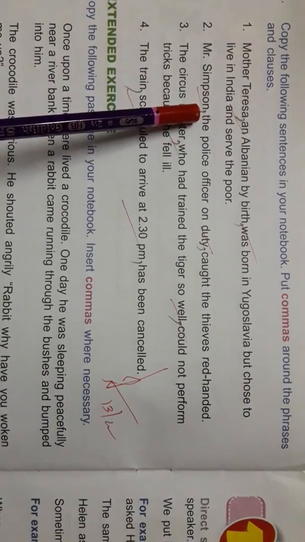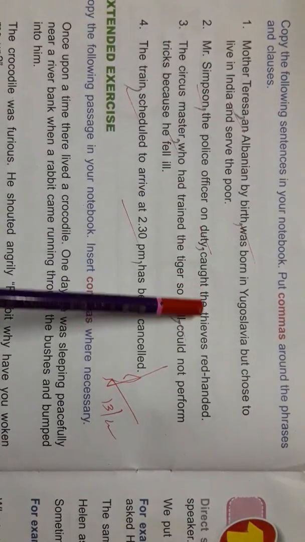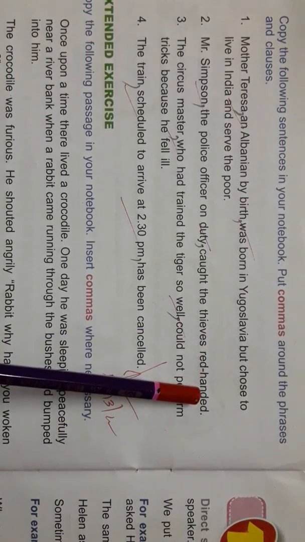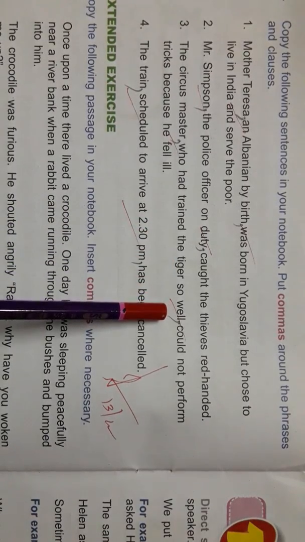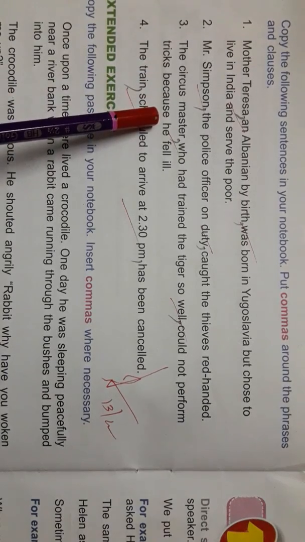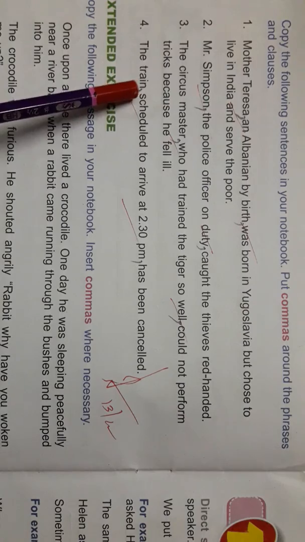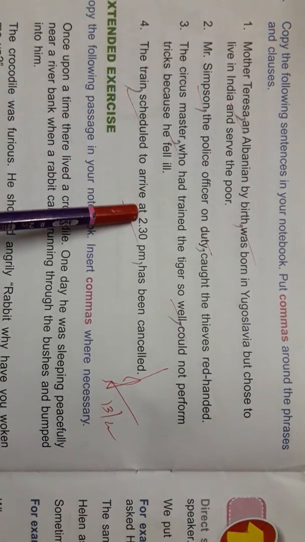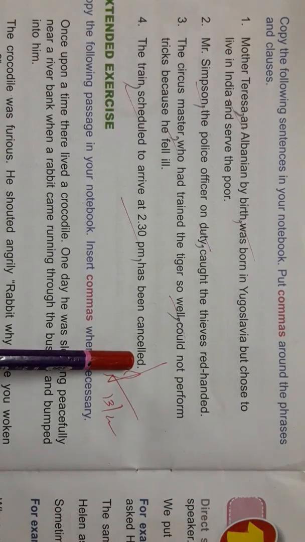Mr. Simpson, comma, the police officer on duty, again comma, caught the thieves red-handed. The circus master, comma, who had trained the tiger so well, then comma, could not perform tricks because he fell ill. The train, scheduled to arrive at 2:30 p.m., has been cancelled.